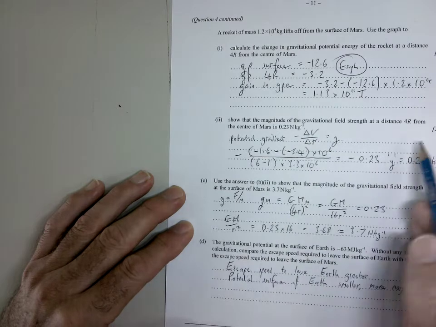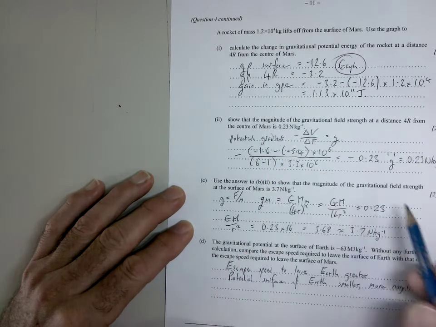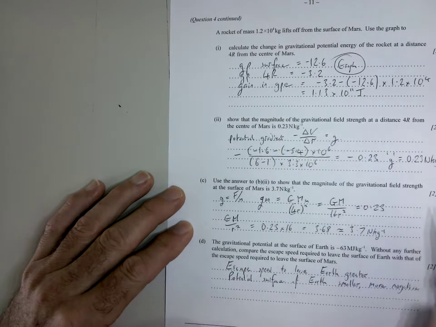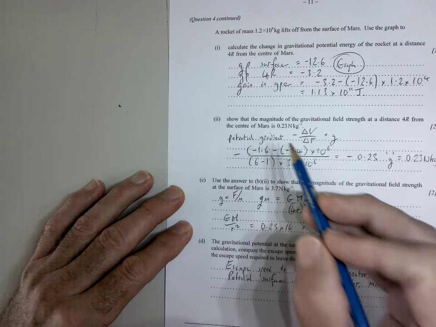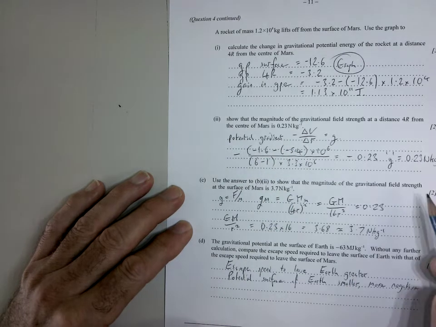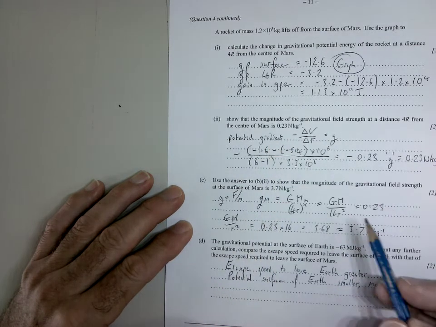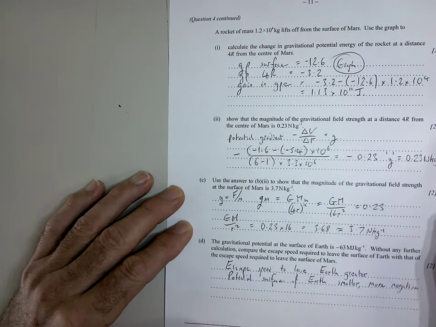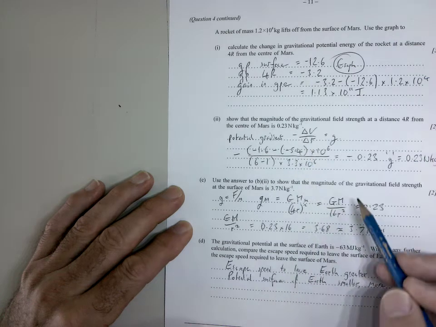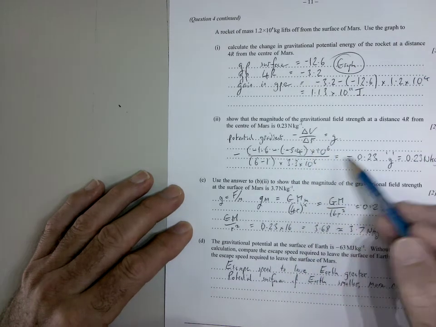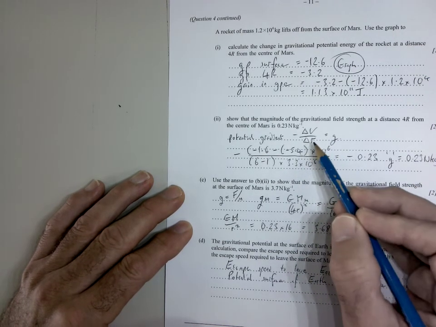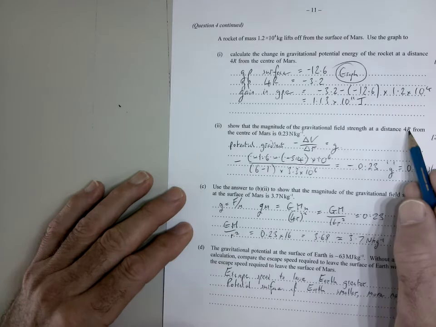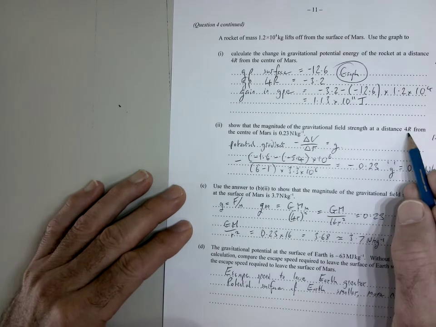Show the magnitude of the gravitational field strength at 4R from the center of Mars. Now, remember, for the gravitational field strength, it is the potential gradient that you're looking at. So although it's only 2 marks, it's a nasty question, a lot of work for it, because you're going to have to use the gradient of the graph, and that gradient at 4R.